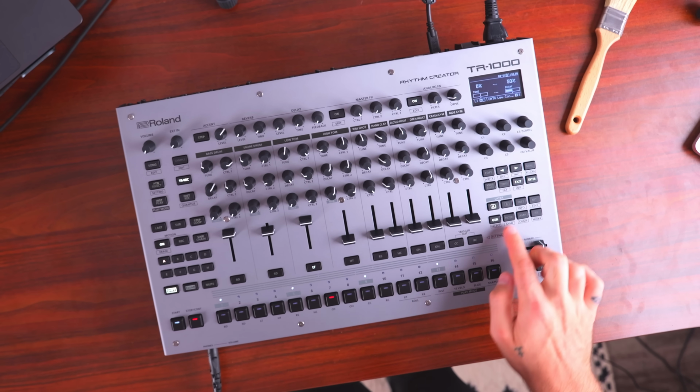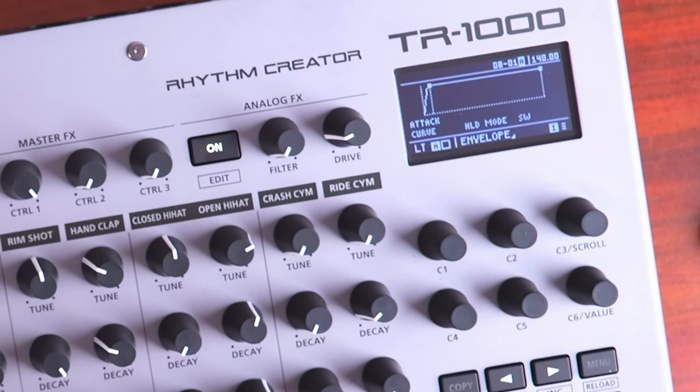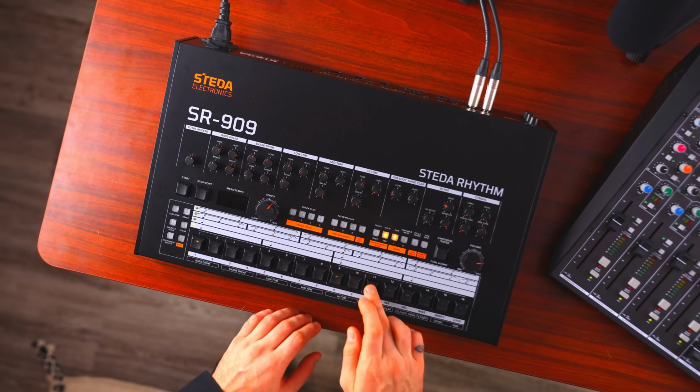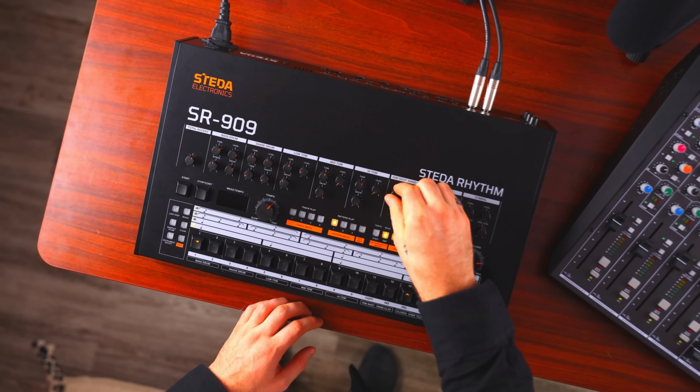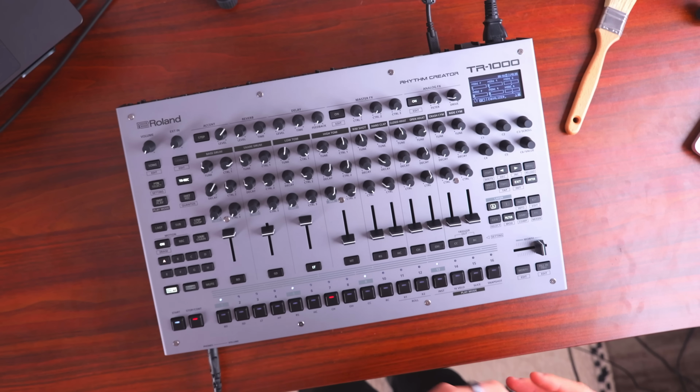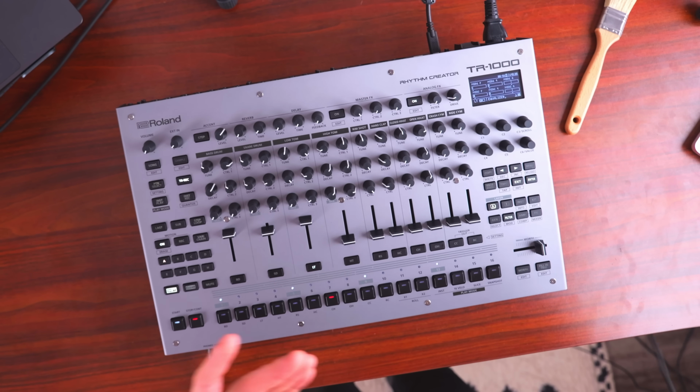I would never fully compare the TR-1000 to a DAW, but you're getting that sort of DAW control, especially with this chain, and also with the visual of the chain. Some other comparisons, it goes without saying that the TR-1000 draws influence from the TR-808 as well as the TR-909, which are both analog. You have all of those authentic analog sounds in the unit.